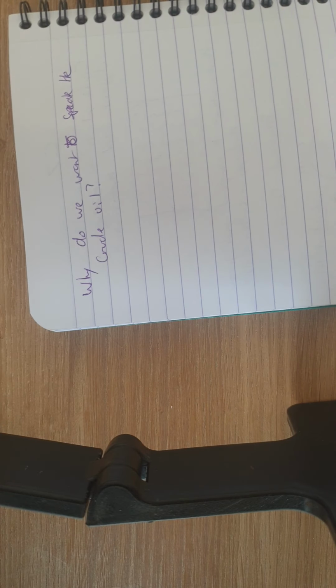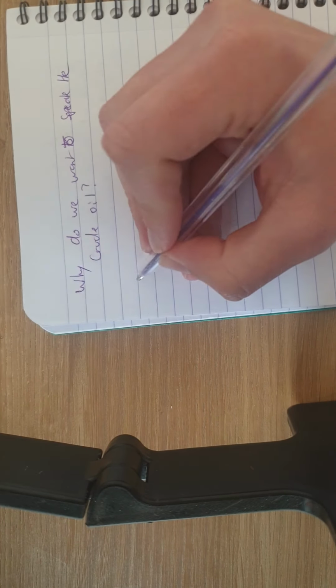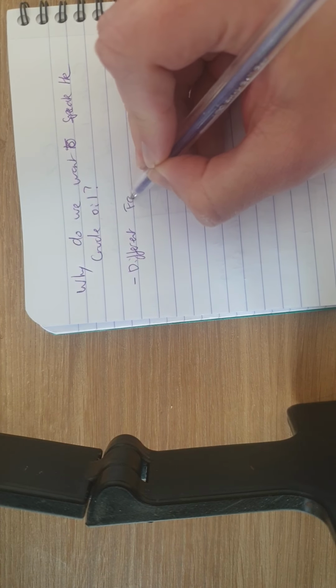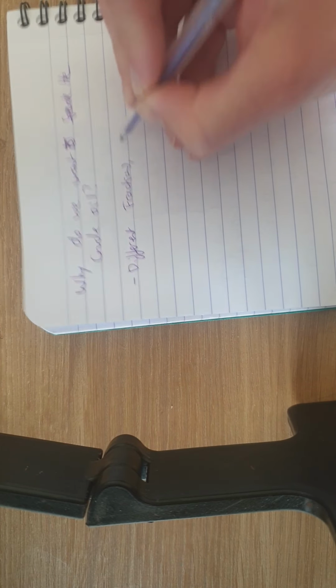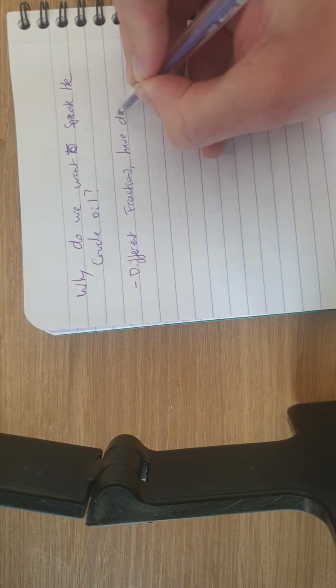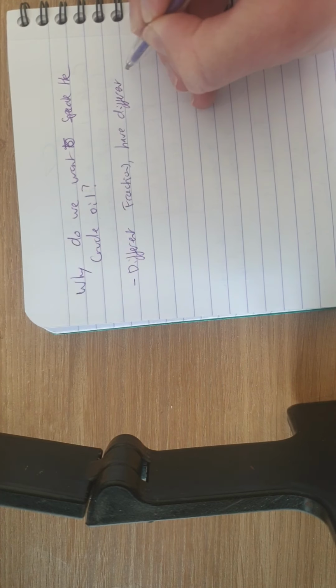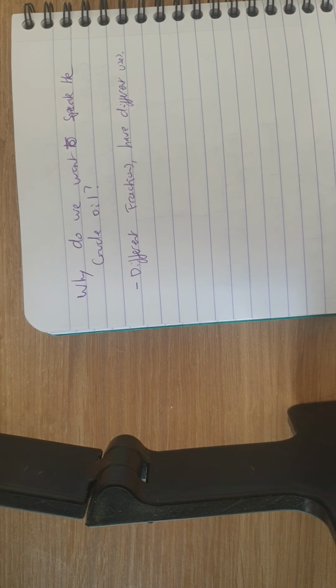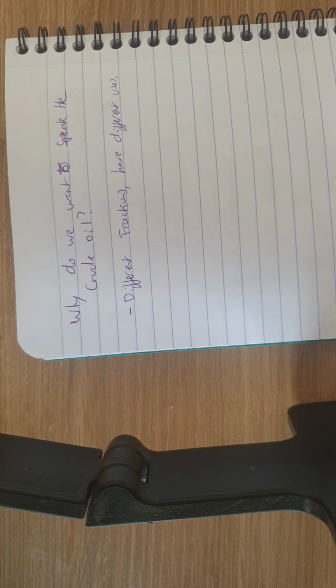Why do we want to separate the crude oil? It's because different fractions have different uses. So what this means is that each fraction will have a different use. So we can't use different fractions for the same things. And it's all to do with their properties.